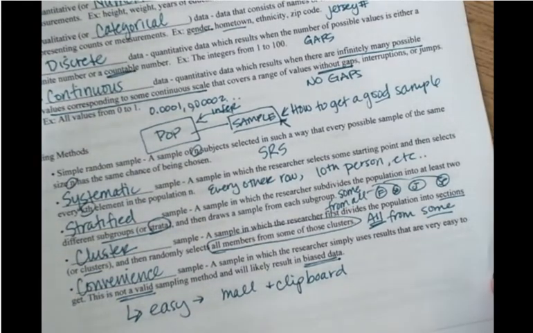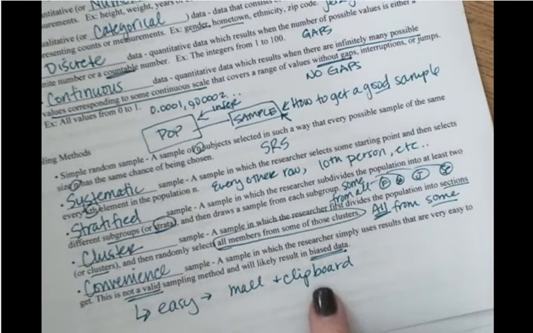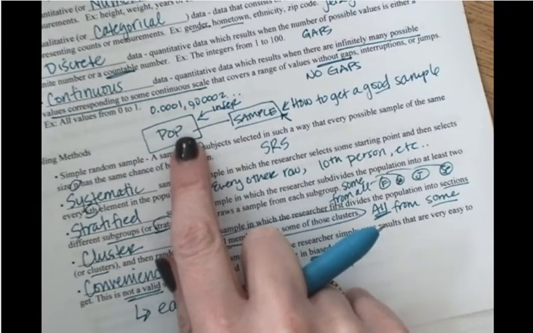But that data is not very good because it's focusing only on people in the mall. So that's where the bias comes in, and we'll get there. But convenience is when it's just easy. It's not a good cross-section of the entire population. Remember, that's the goal here.